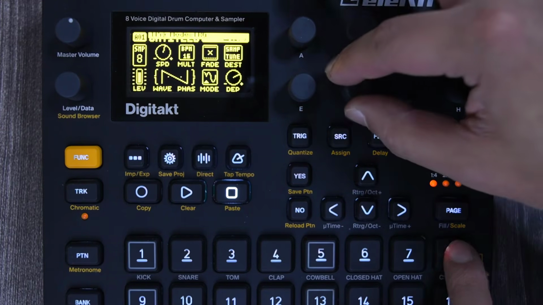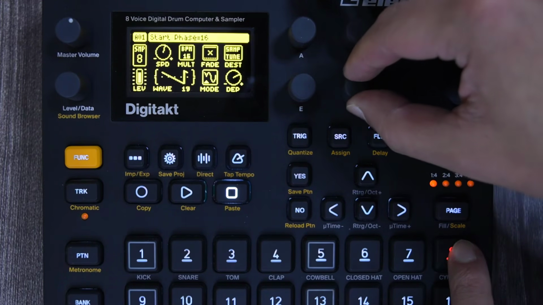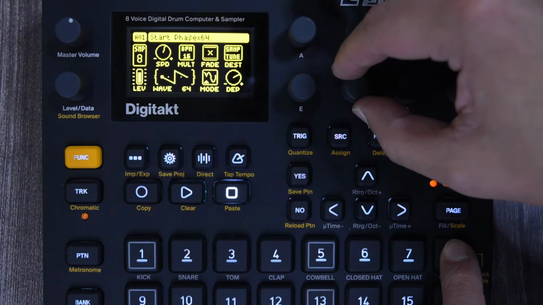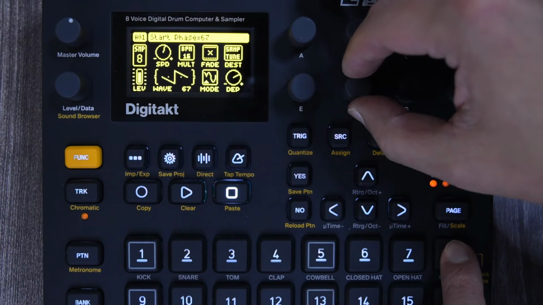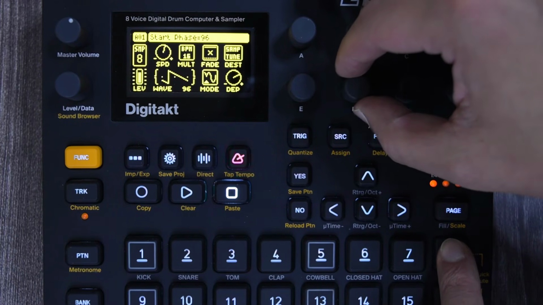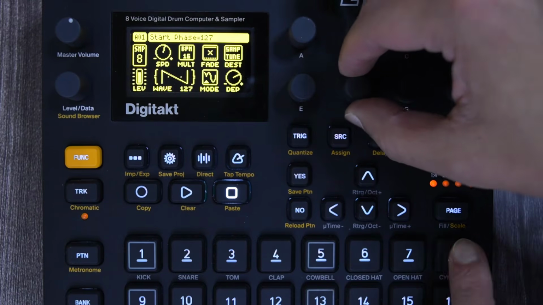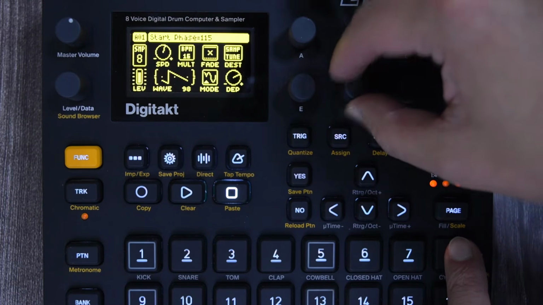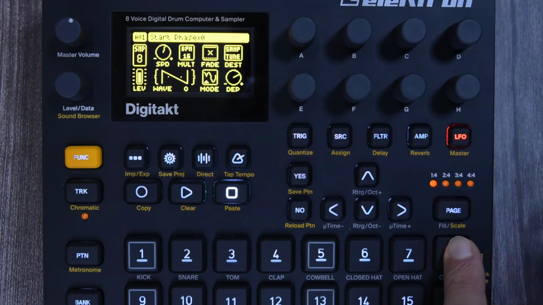And this is why you have the phase. Maybe you just want to start down and not up. So notice that now it starts down and then goes down and then goes up. Right? So you can change the phase to start in different places. Again, all of this is just very common LFO controls.